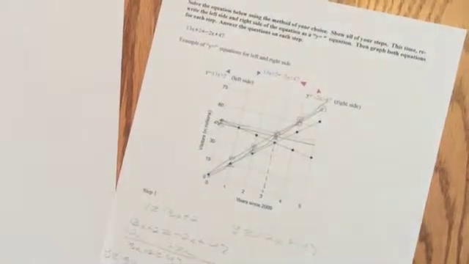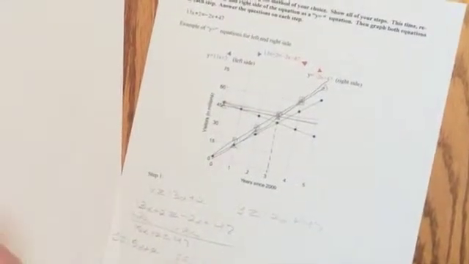Okay. All right. Now make your left and right equations again. So your left side would be y equals x and y equals 3. Okay. So go ahead and graph those two equations: y equals x and then y equals 3.